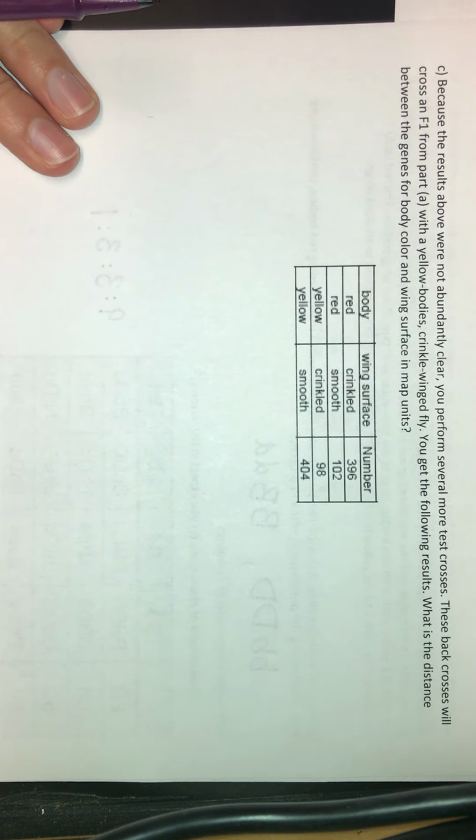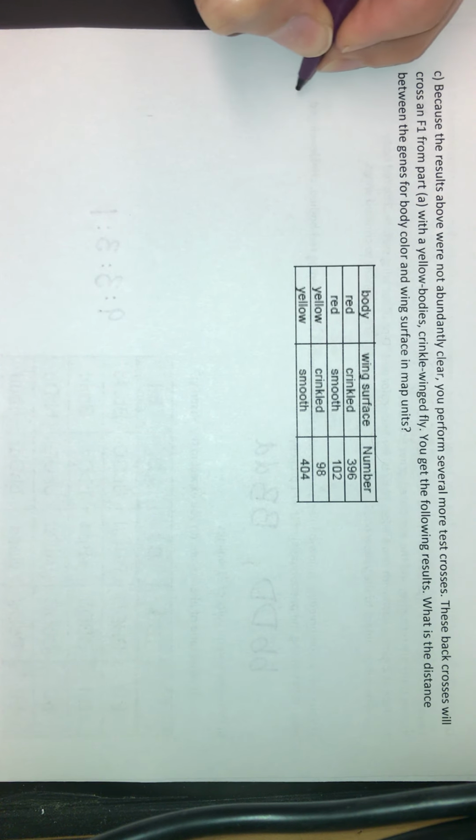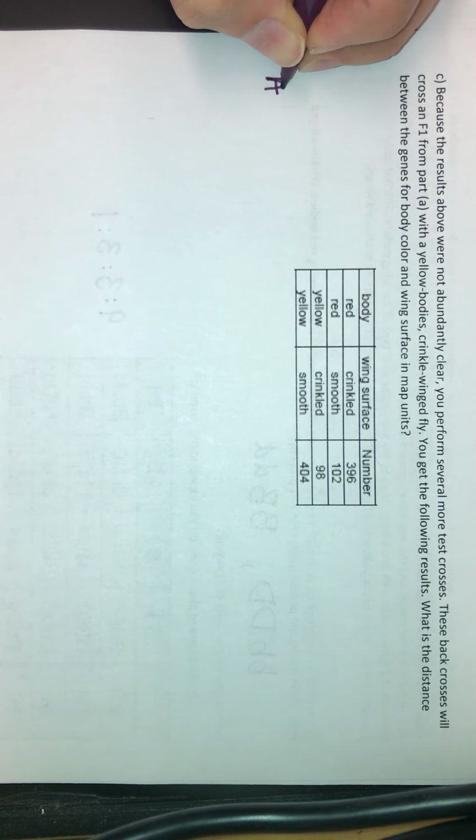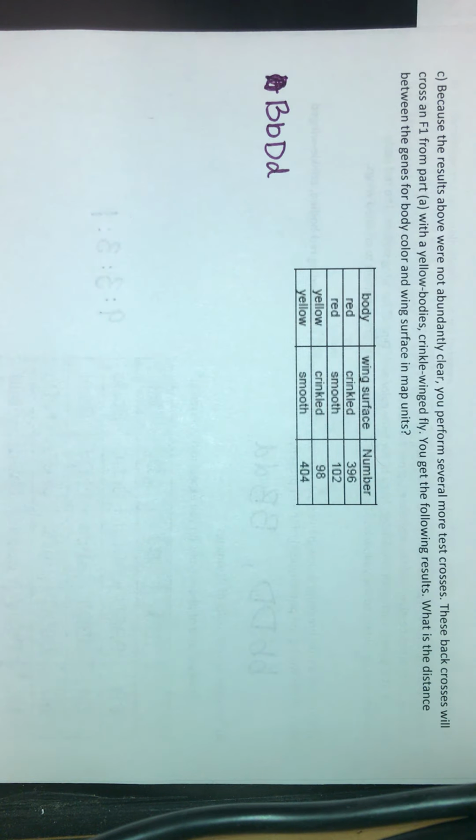If we do some more investigating, we are also going to do a couple more test crosses, and the 2 parents we were told that we are going to cross, that's a B, we're going to cross one who is heterozygous with a homozygous recessive.